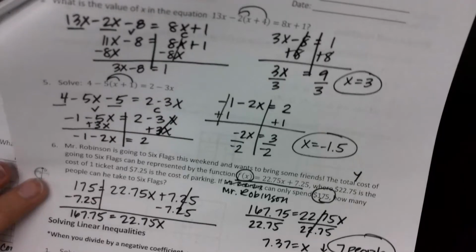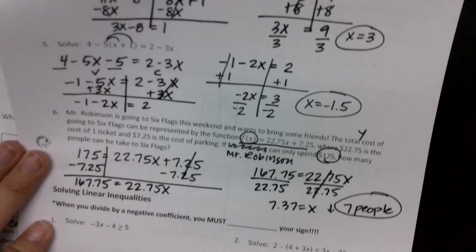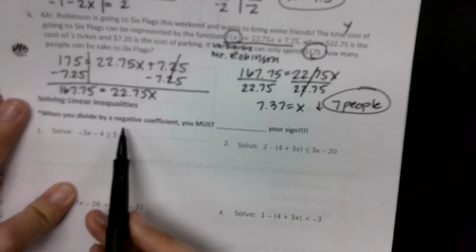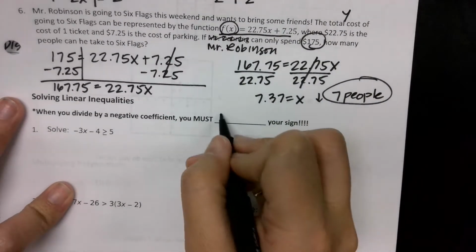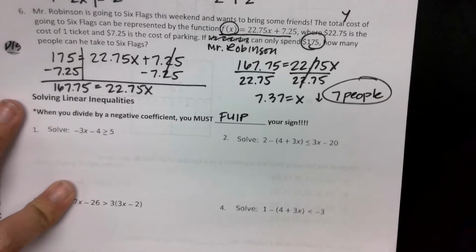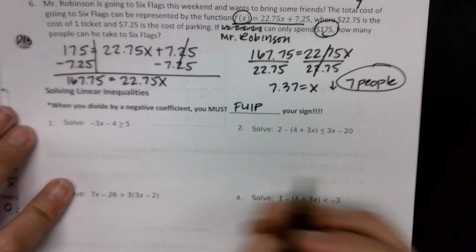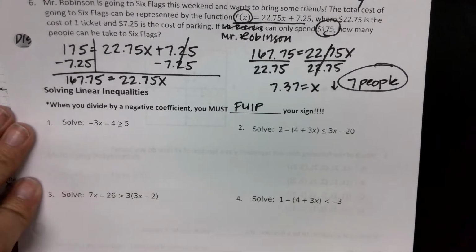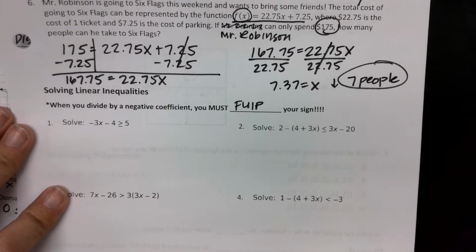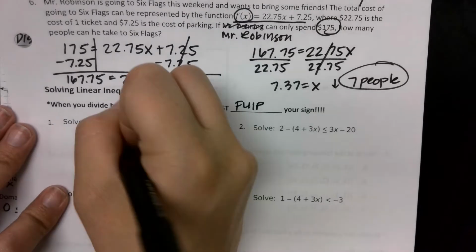All right, solving linear inequalities. When you divide by a negative coefficient, or you have a negative in front of the x, you must flip the sign. Solve. These are going to be solved the exact same way as equations. We just have to make sure we flip the sign if we're working with an inequality.